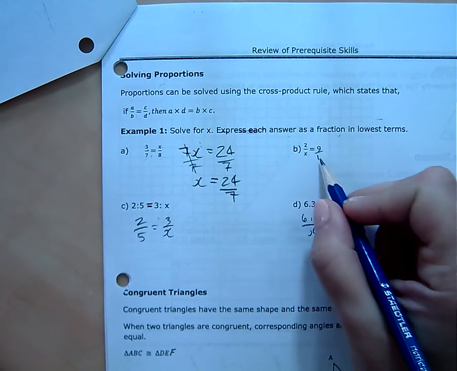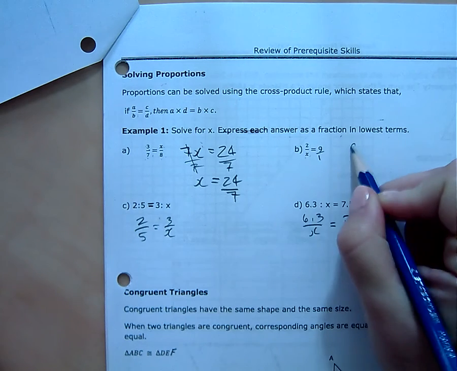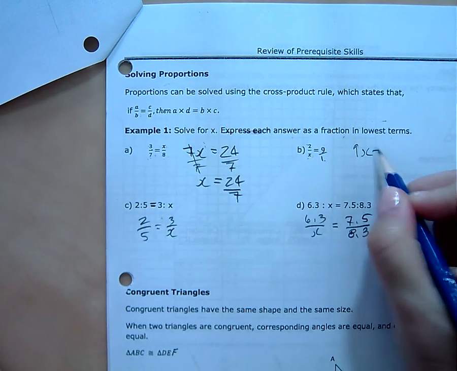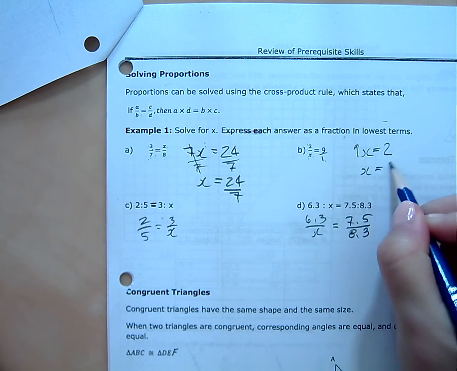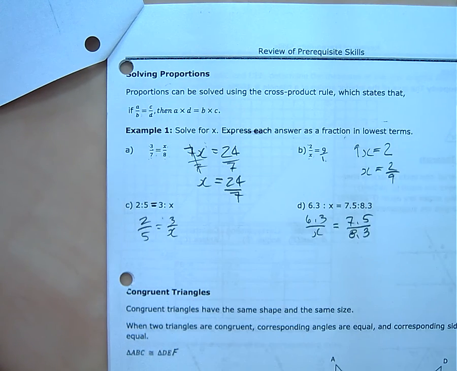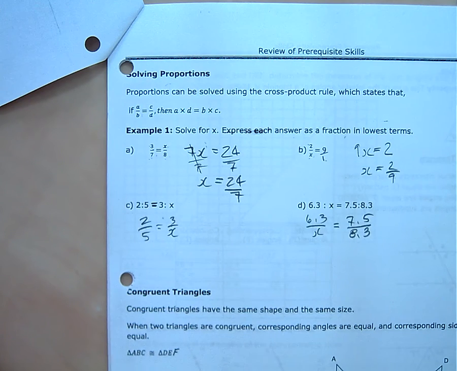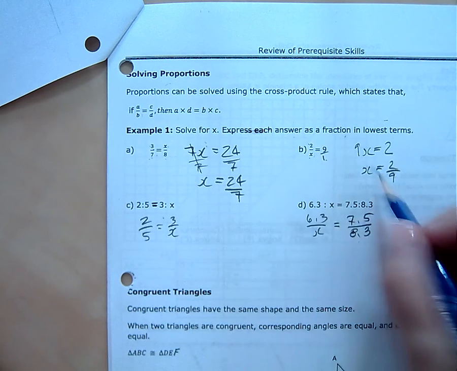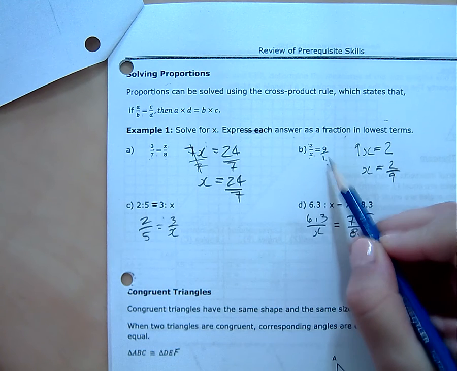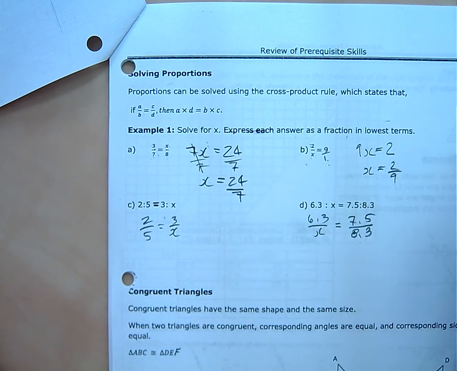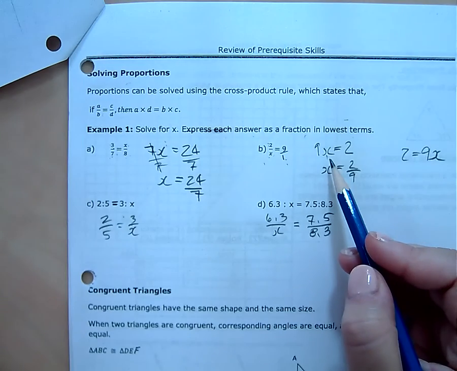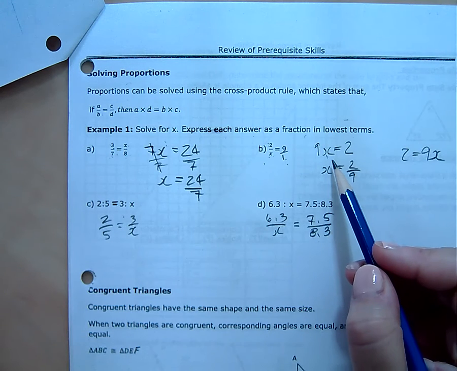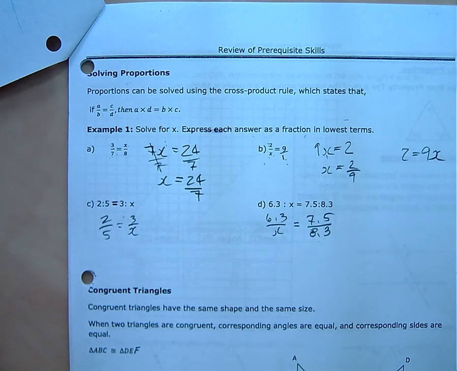So here, let's do this. So this is going to be 9 times x equals 2 times 1. And then when we divide both sides by 9, we're going to get 2 over 9. And of course, that is a fraction in lowest terms. Now you'll notice when I multiply these, I could have done 2 times 1 equals 9 times x and had 2 equals 9x. But I know we're all used to having the x on the left-hand side. So I just do it that way.